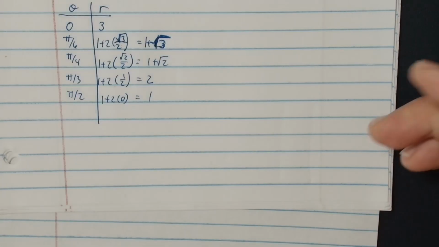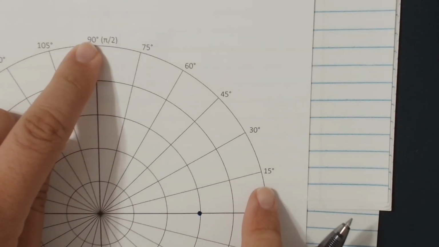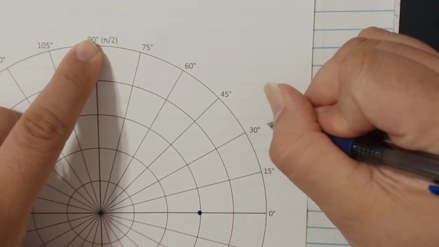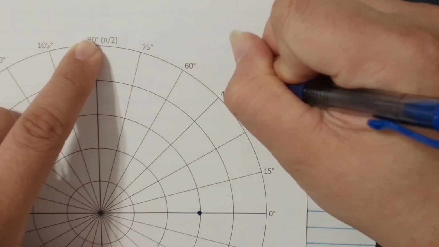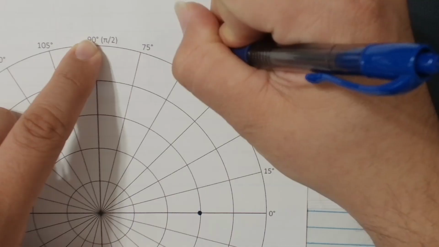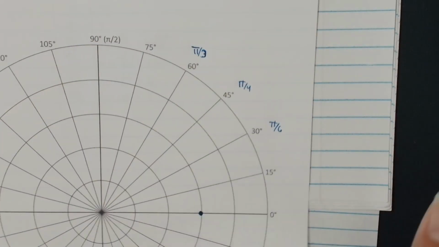there. Now, my graphing paper is mostly in degrees. So let me put the radians in here. 30 degrees, that's pi over 6. This one's pi over 4. This one's pi over 3. And this one's already labeled as pi over 2. All right, so here we go.